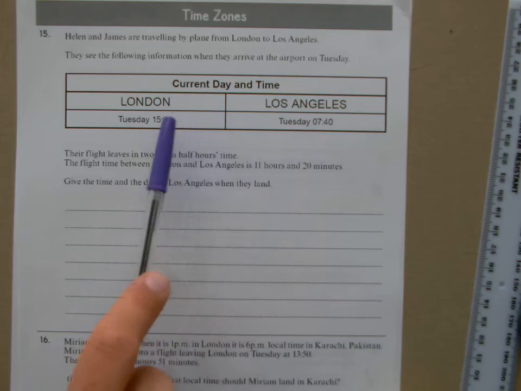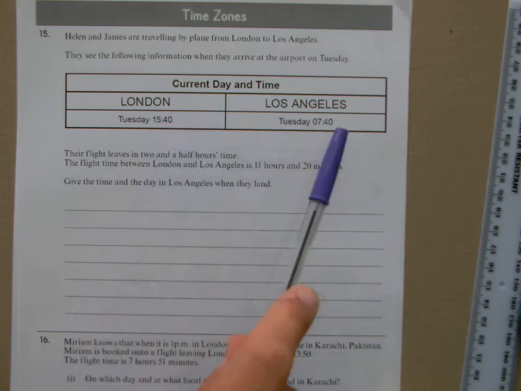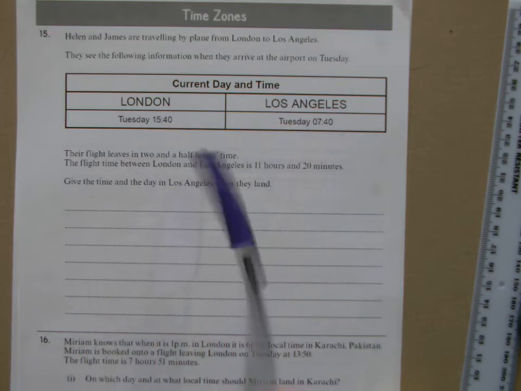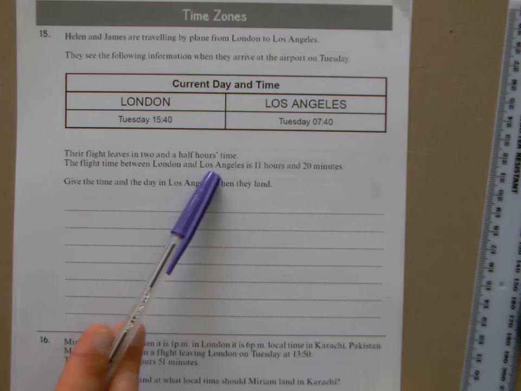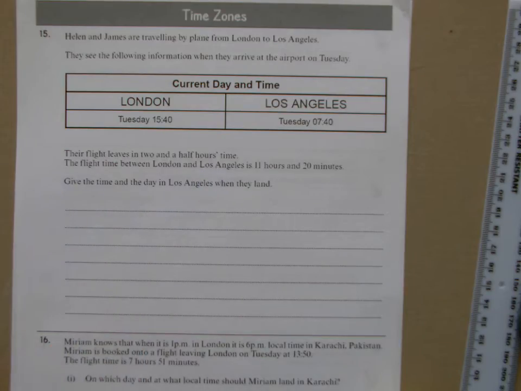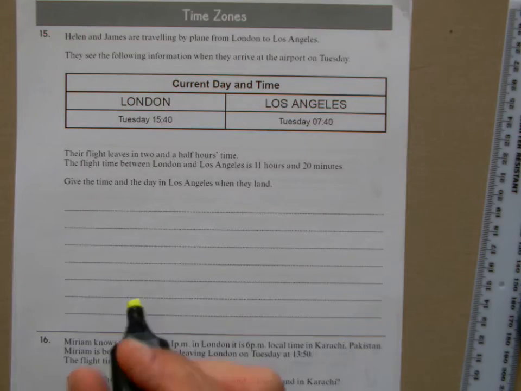It's behind London time, because in London we're in the afternoon here, whereas Los Angeles is early morning. So it says then the flight leaves in 2.5 hours' time, and the flight time between London and Los Angeles is 11 hours and 20 minutes. Give the time and day in Los Angeles when they land.